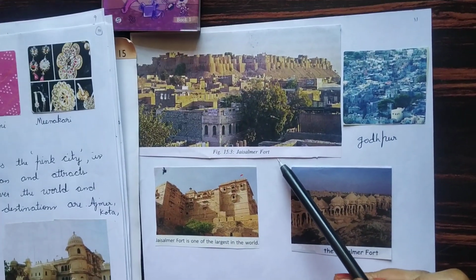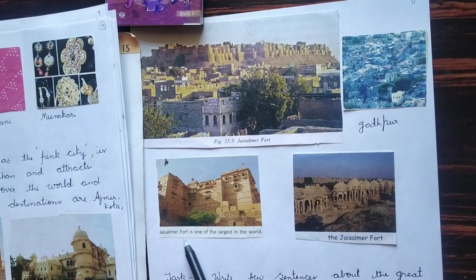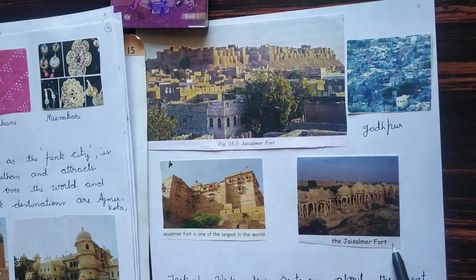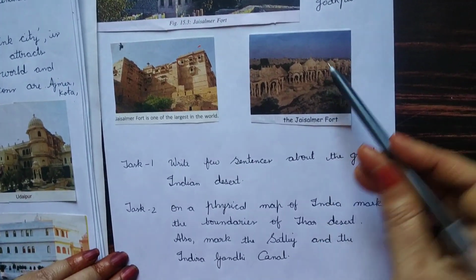Here, Jaisalmer Fort, and this is Jodhpur, an important city. Jaisalmer Fort is one of the largest in the world. Here you can see again one more scene from the Jaisalmer Fort.